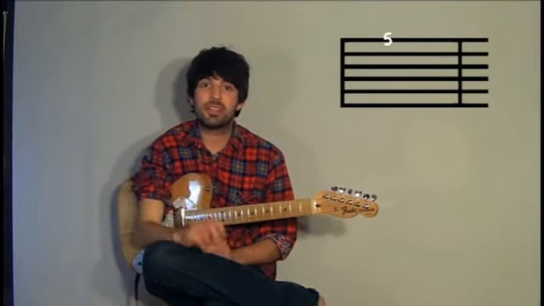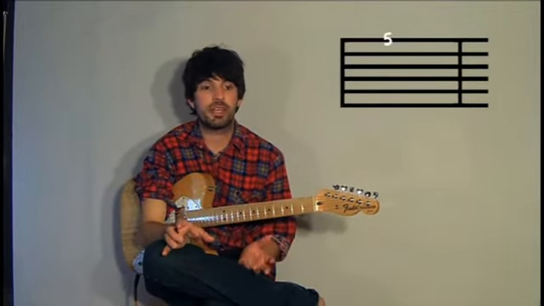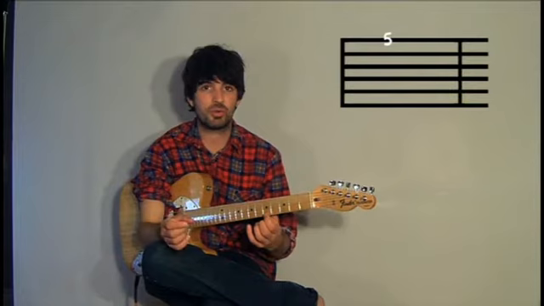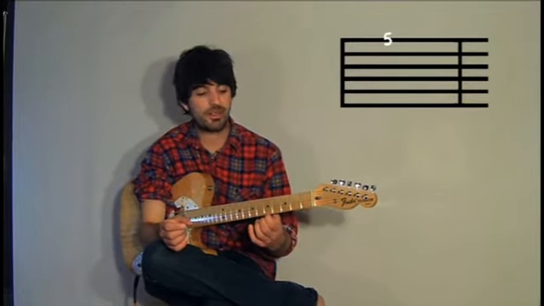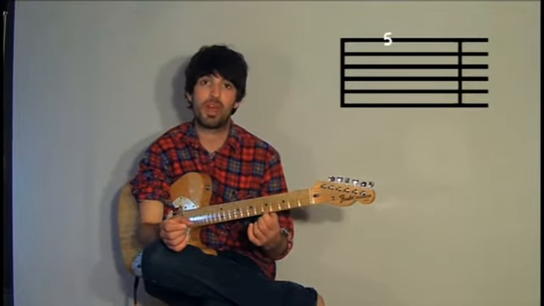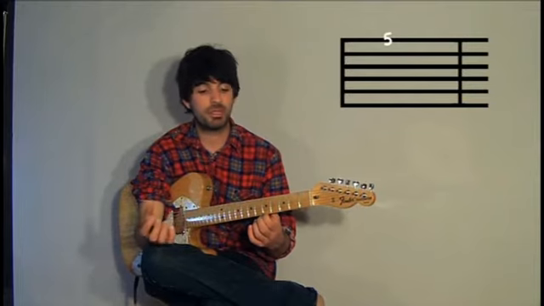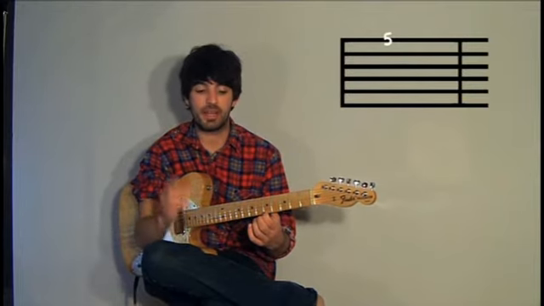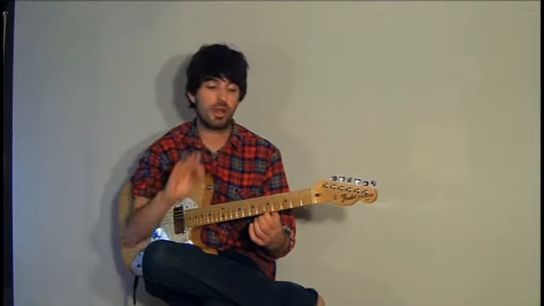Now, the other thing that the tab doesn't usually offer is fingering, right? So you're going to have to play around with it and try to think of what the best finger to put on that fret is. And you might have to change it later on. But again, it just tells you the string that it's on and the fret.